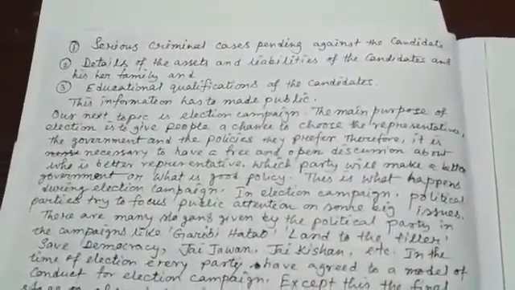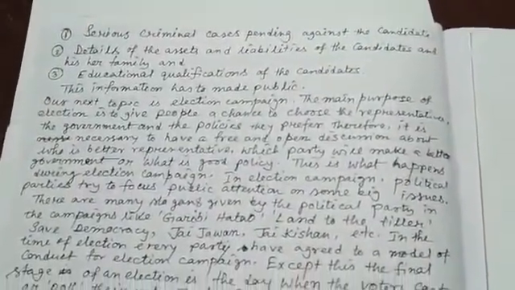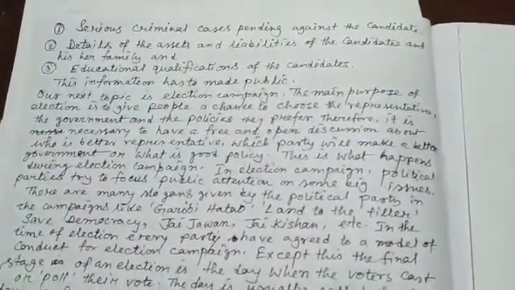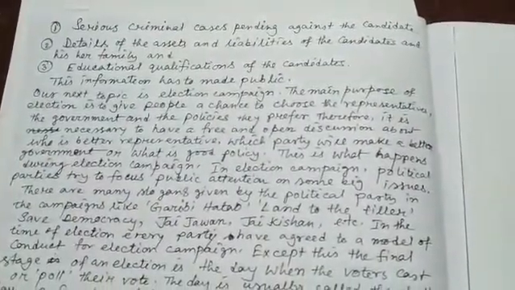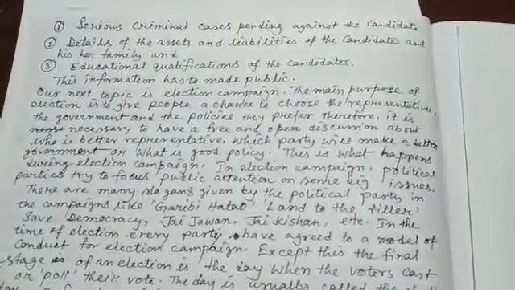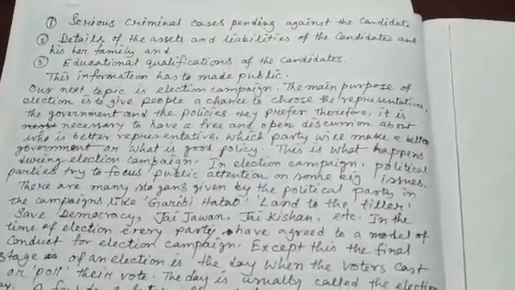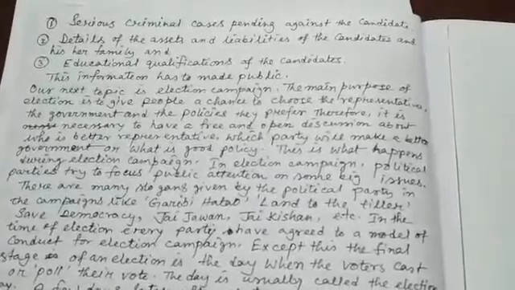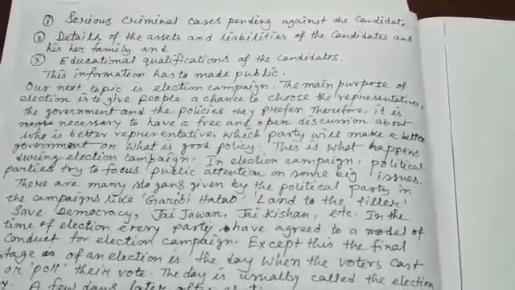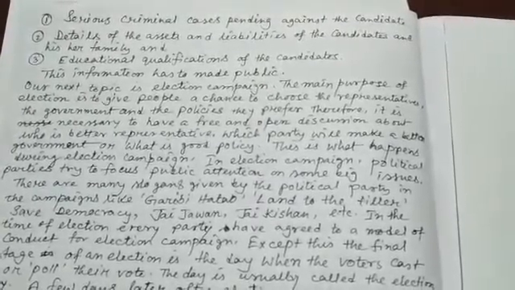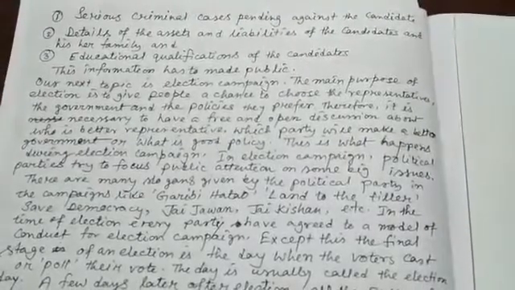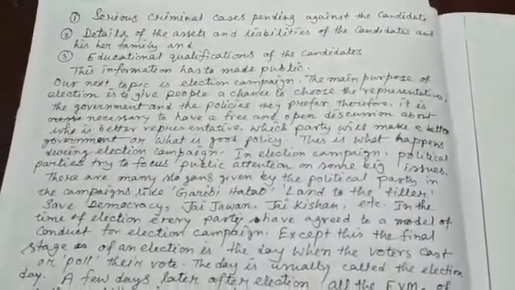There are some points. The first one is serious criminal cases pending against the candidate, details of the assets and liabilities of the candidate and his or her family, and educational qualification of the candidate. This information has to be made public.